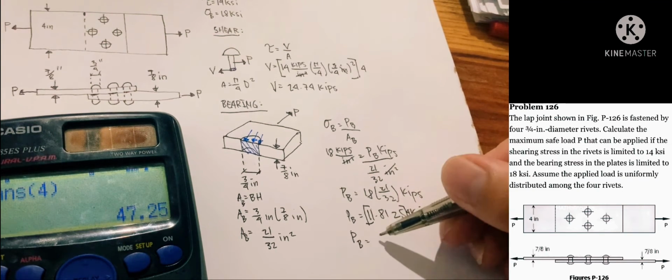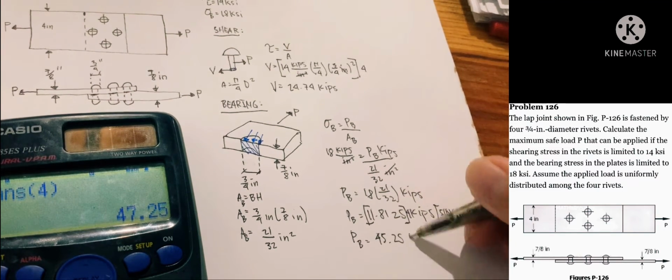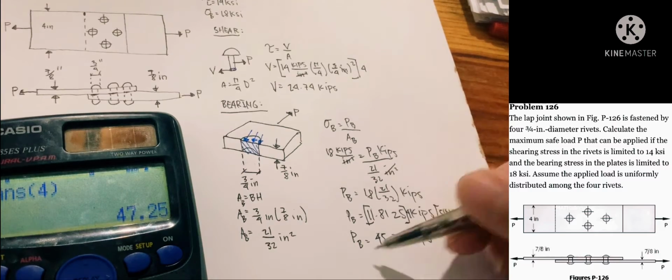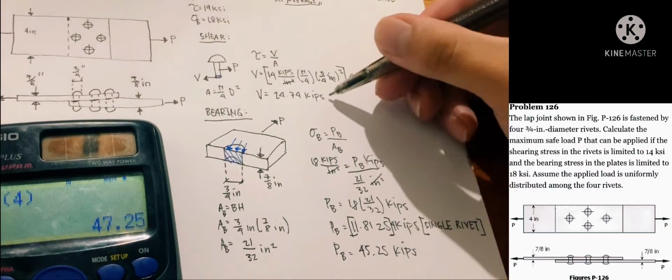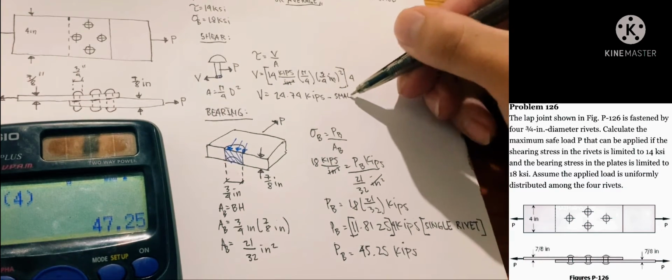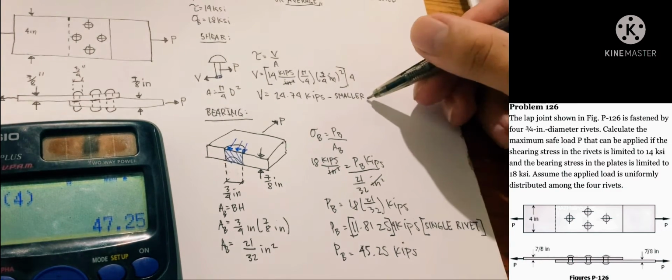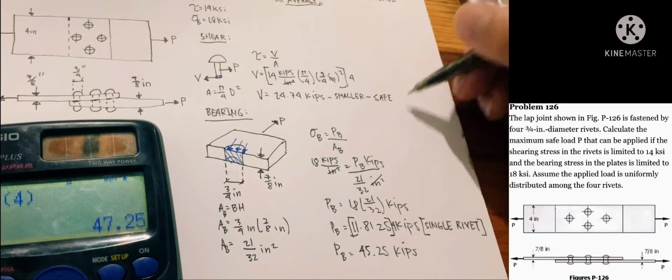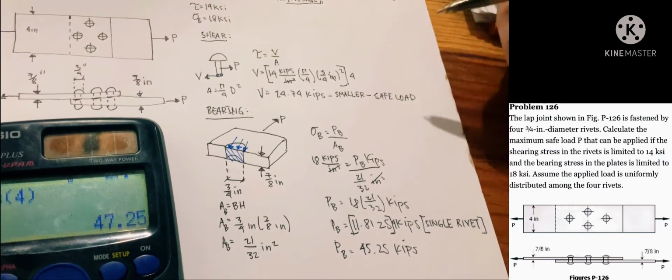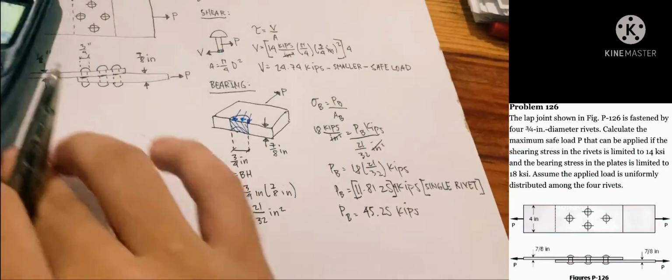So comparing to our shear load, the average shear load would of course be smaller, and that means it is our safe load. So we can use our safe load to calculate for our normal.